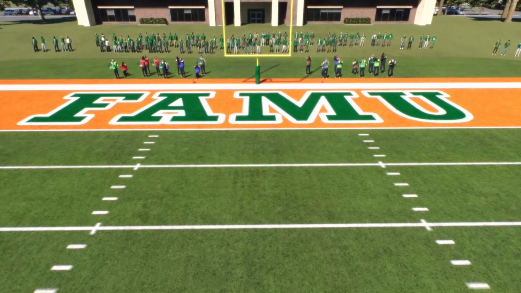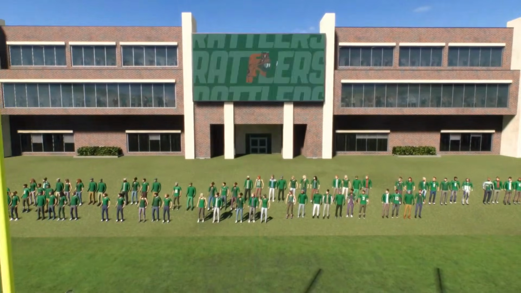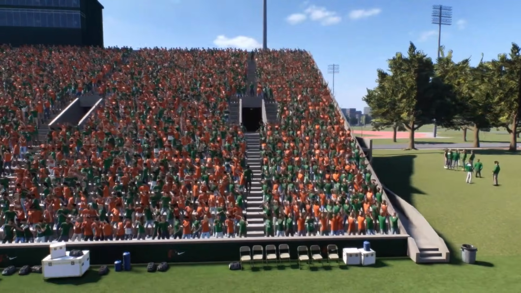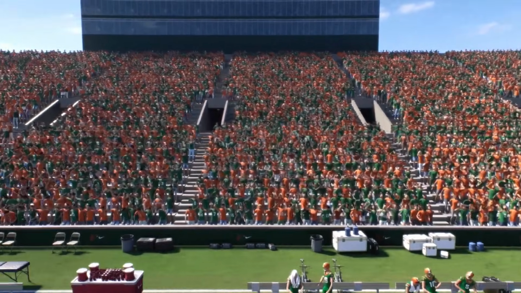So the stadium that 27 Keem used for the FAMU Rattlers is different, as you can see from the Southern Jaguars. And it fits FAMU's true identity, and it kind of gives them that homegrown feel.